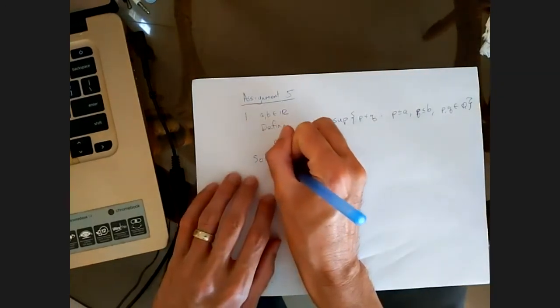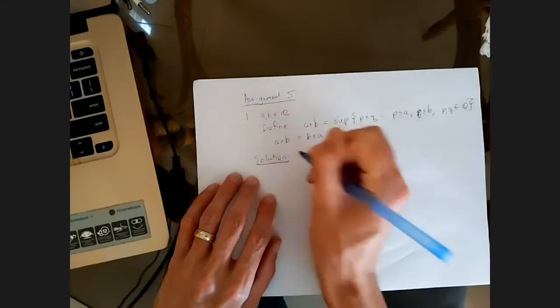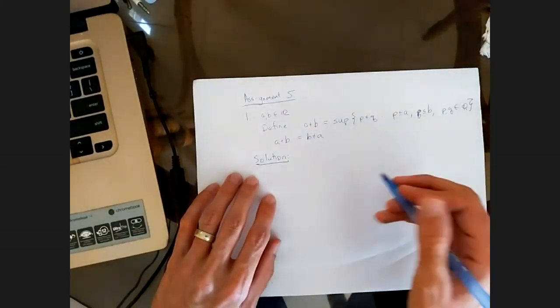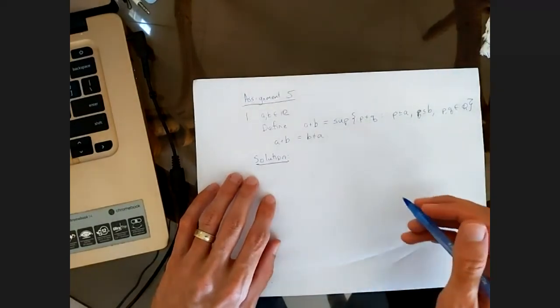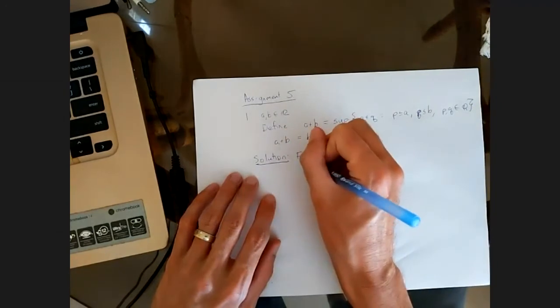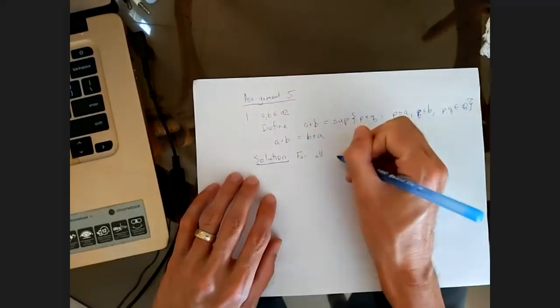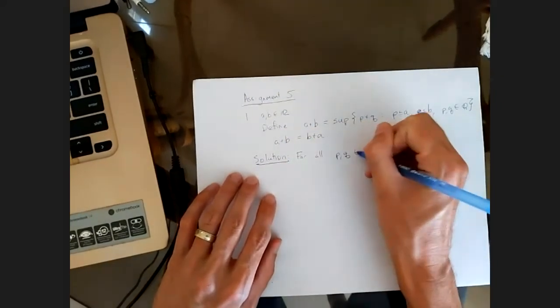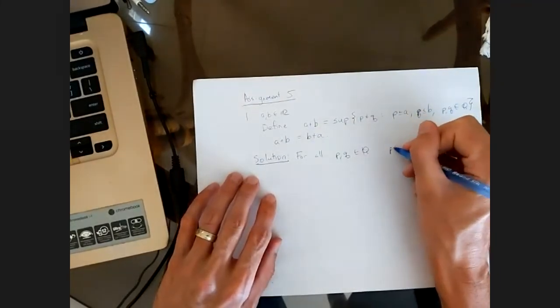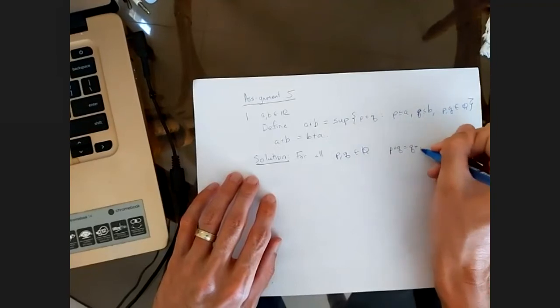And the solution is just to compare a plus b and b plus a. It's just to say that for all p and q rationals, we have p plus q equals q plus p.